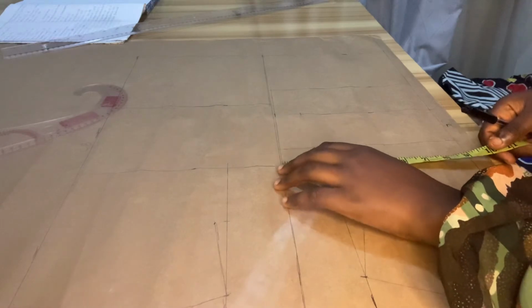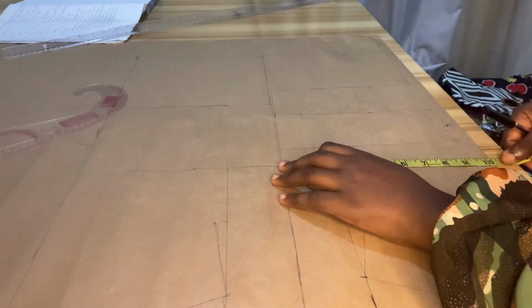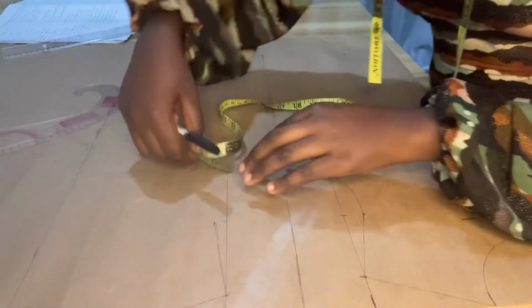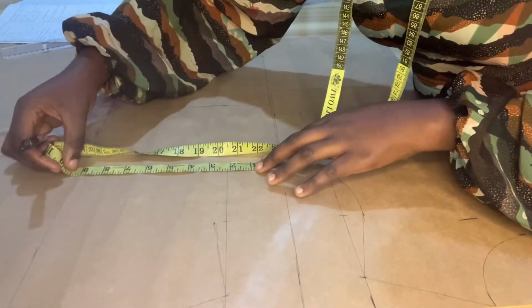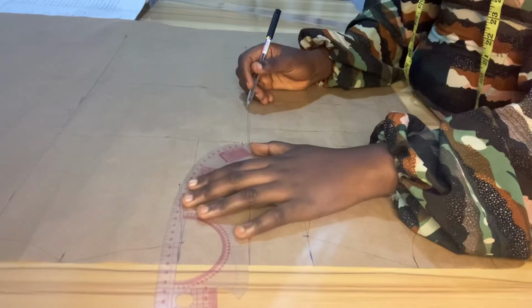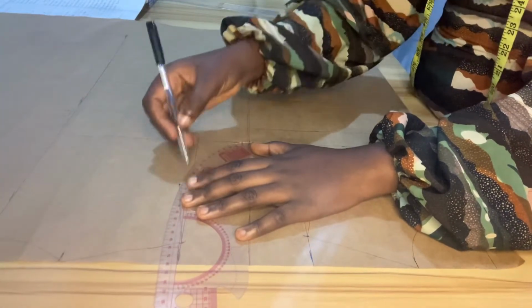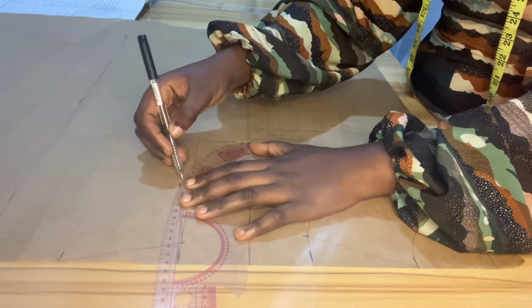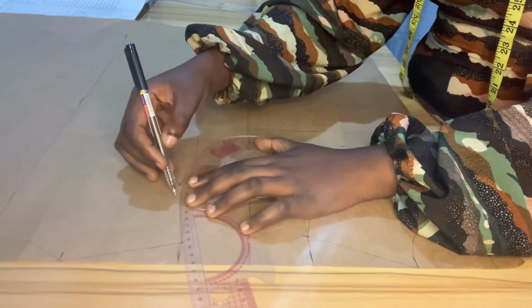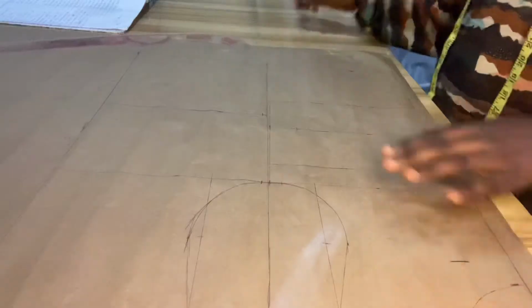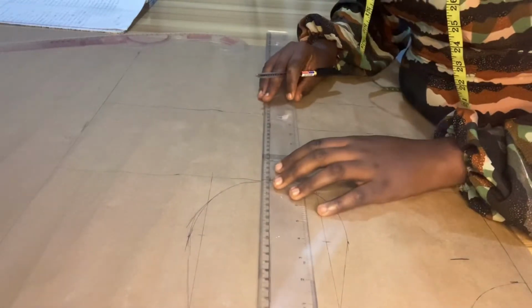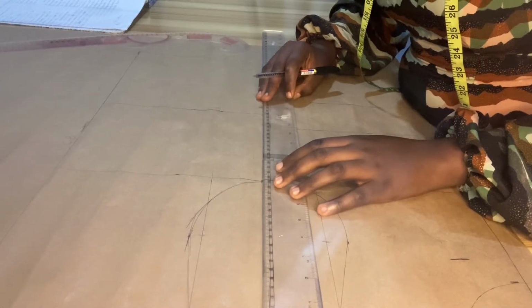I'm going to do the same thing to the back too. Let me measure what I measured here. We are going to do the same measurements to the back too. After I've measured the bust measurement, I'm going to do the armhole for the front. I've dropped down the waist of it, so I'll draw it like this.